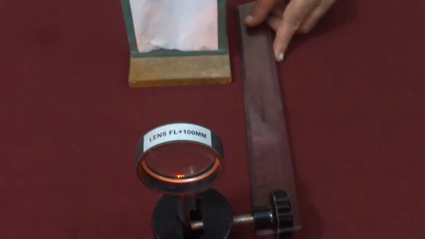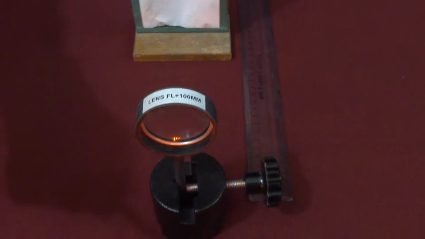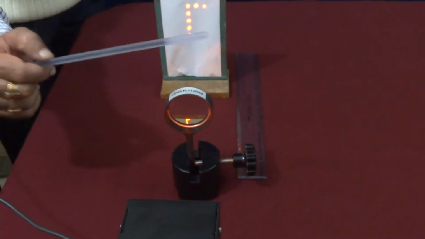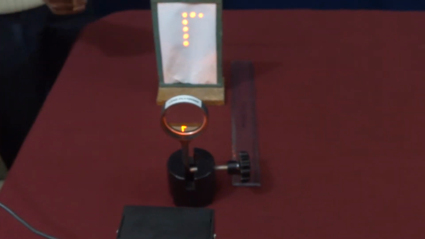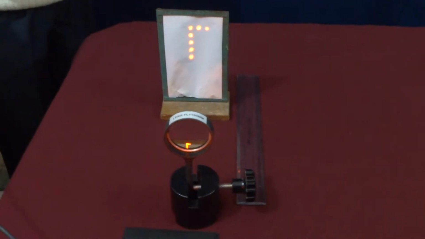So that means we can confirm that if the object is 20 centimeters away, that is nothing but twice the focal length. If the object is at 2f, then the image is also obtained on the other side of the lens at the same distance 2f.